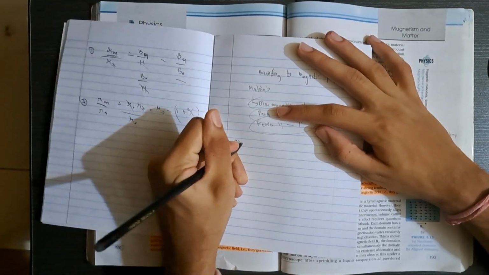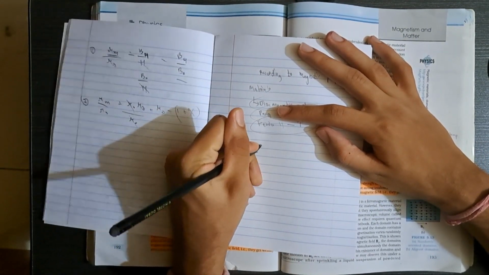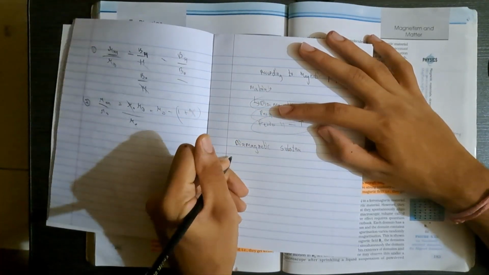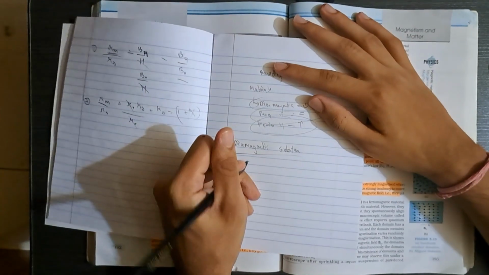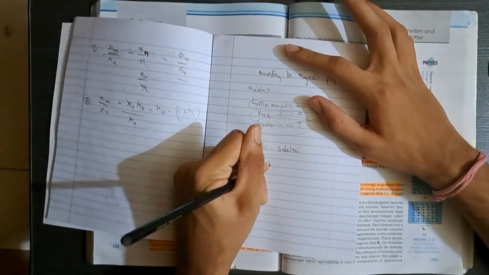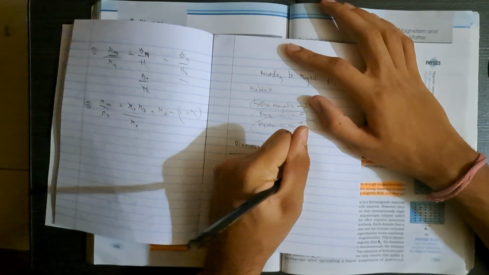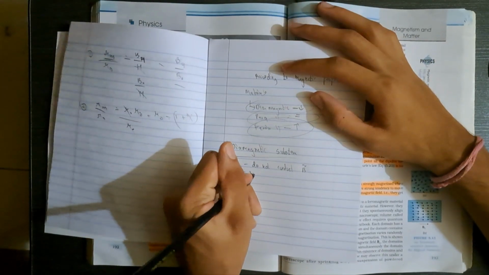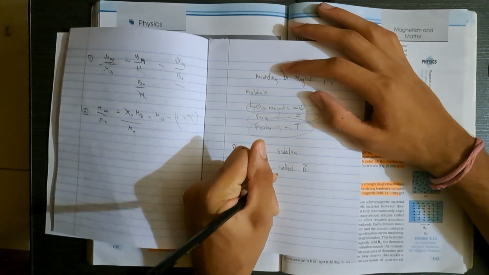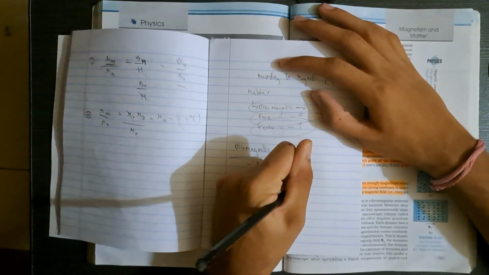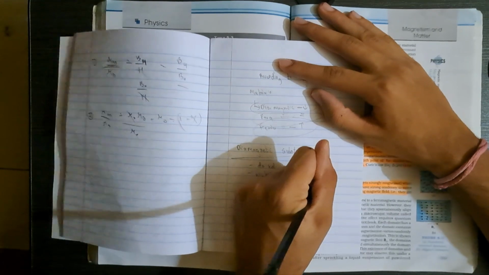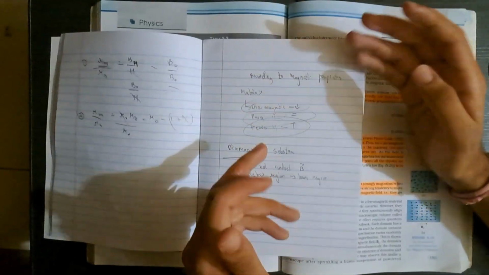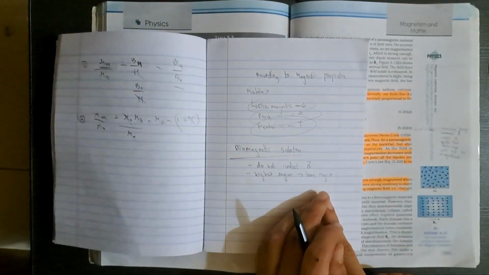First, we'll talk about diamagnetic substances. Diamagnetic substances do not conduct magnetic field well. The field lines go from the higher magnetic field region to the lower region. That's the property. Even though they conduct magnetic field, they still push the field from the higher region to the lower region.